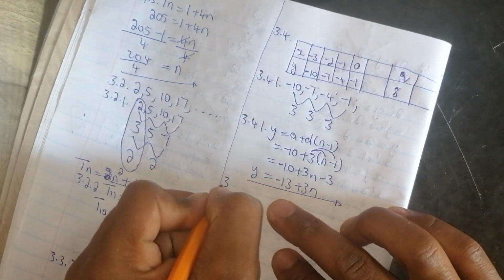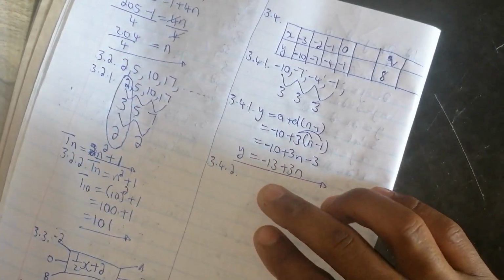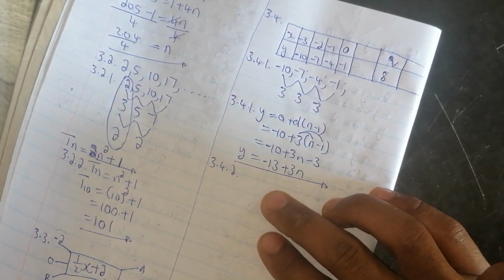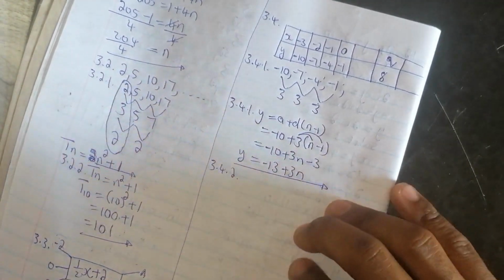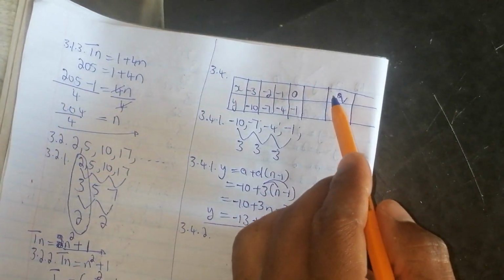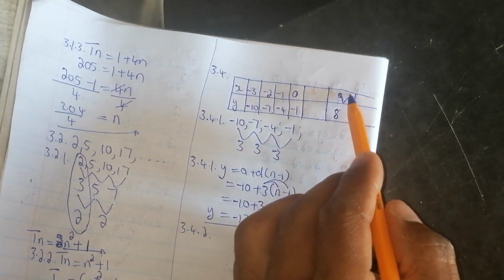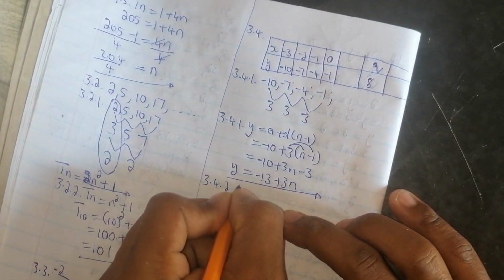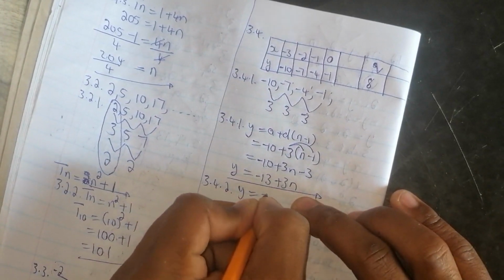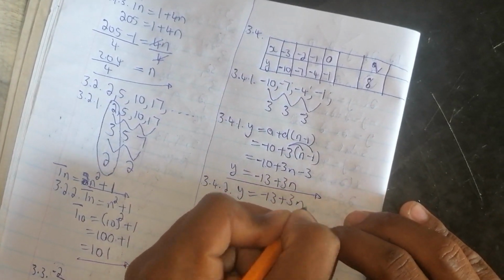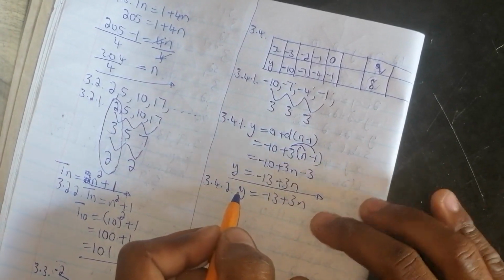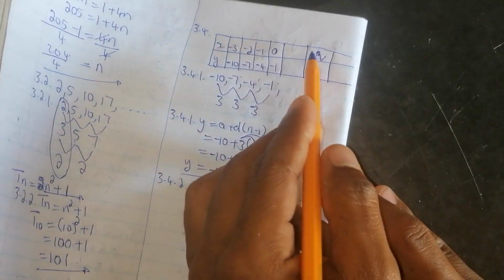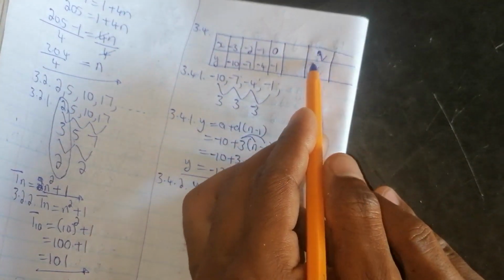3.4.1, we go to 3.4.2. They say determine the value of q. Remember, we are looking for the term number that is a value of 8. So remember we are saying that y equals -13 plus 3n. And what is it that we are looking for? The term number with a value of 8.